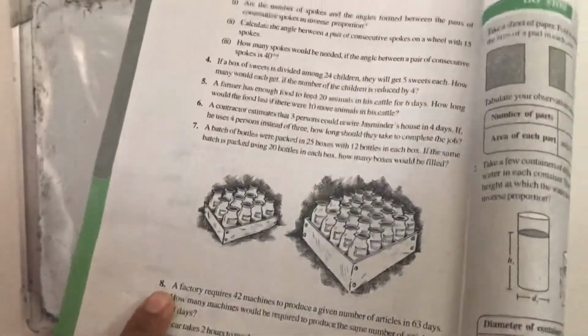Now, the remaining questions we can discuss today. That is from question number 8 onwards. Page number 214, question number 8. All of you read the question.